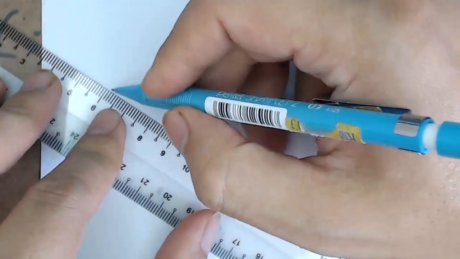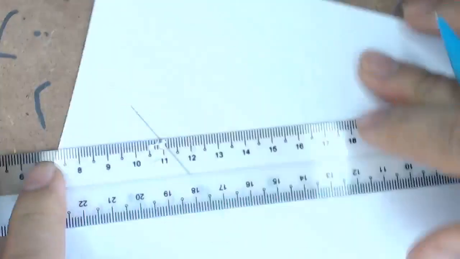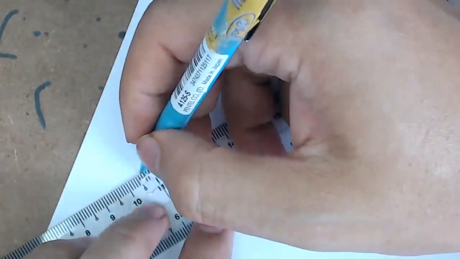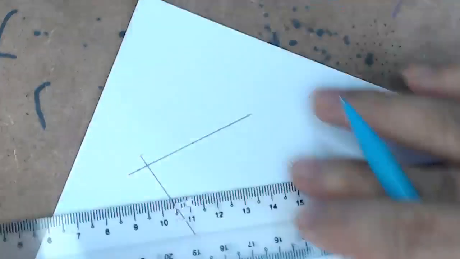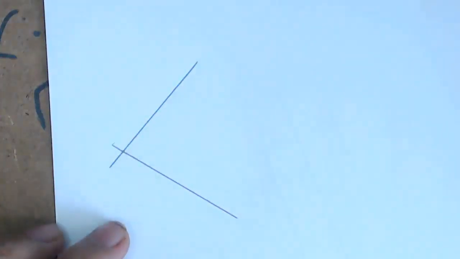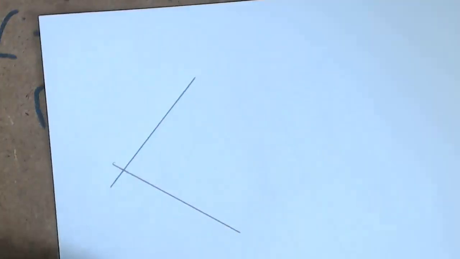Is this easy for you? It is easy peasy. Again, yeah. I'm going to do another one. Let's have another one like that. So the same process.